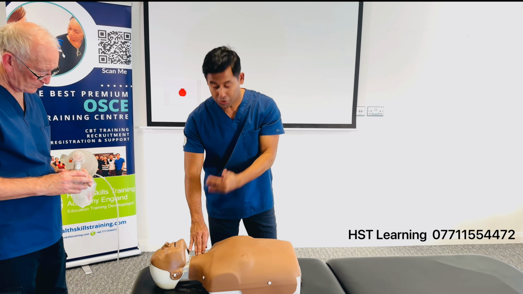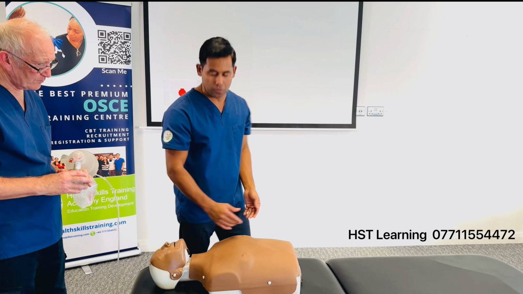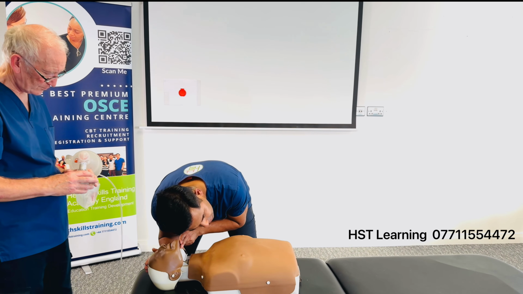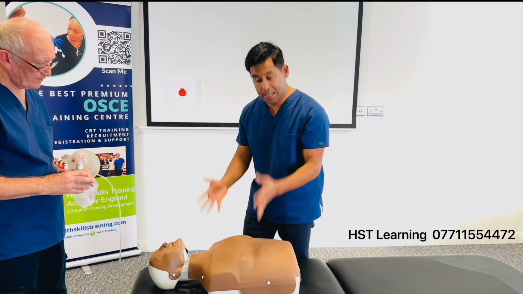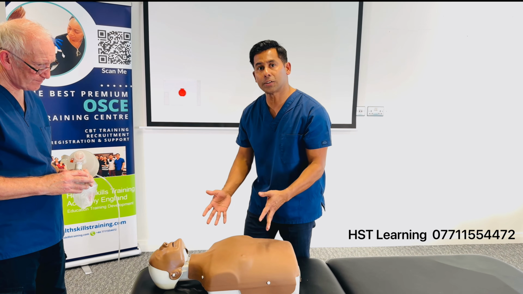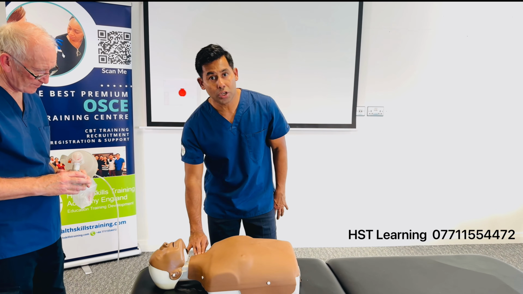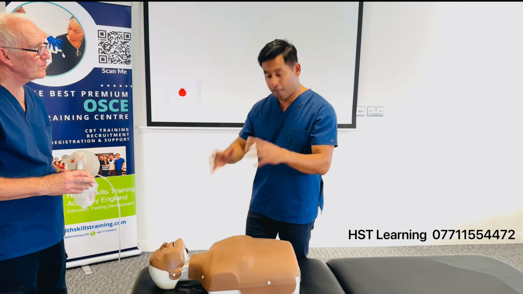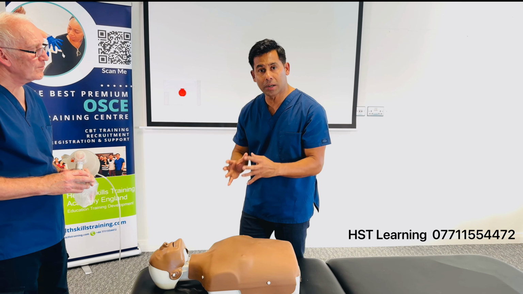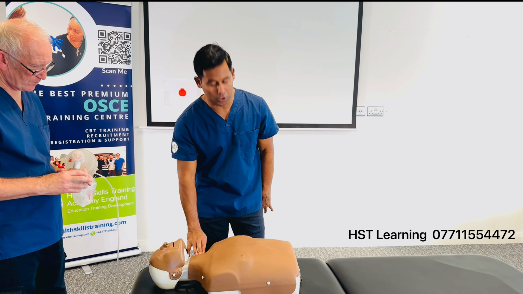So instead of checking the carotid pulse, you will need to look for signs of life, go closer to assess the breathing and signs of life. That itself is enough to confirm the cardiac arrest for you. Unless there are signs of life, then you will need to check the carotid pulse. For in-hospital resuscitation, you do not require to check the carotid pulse.